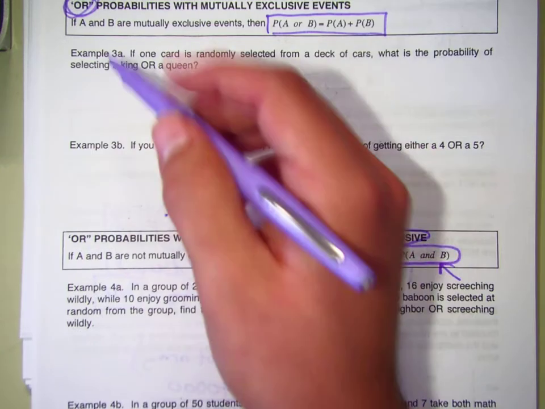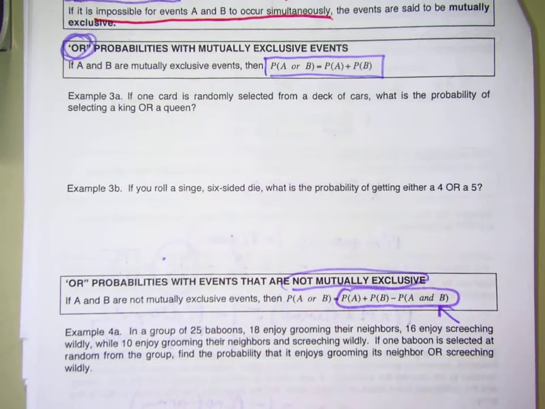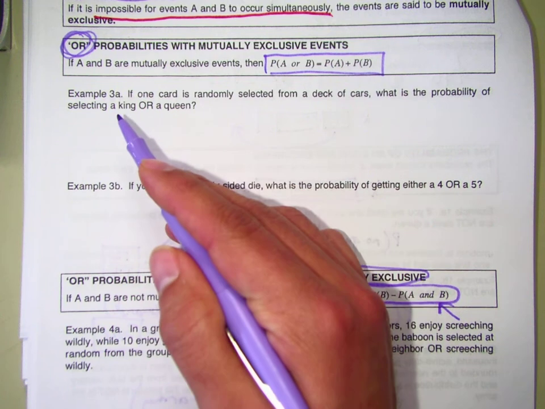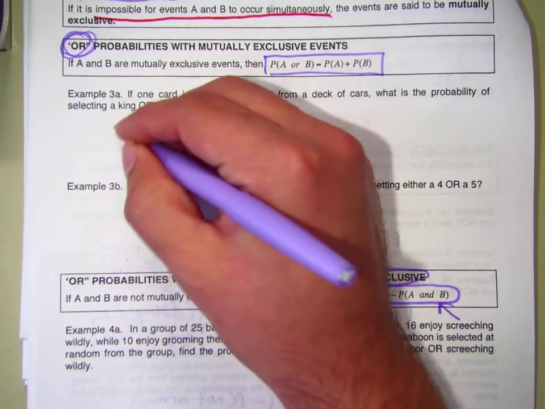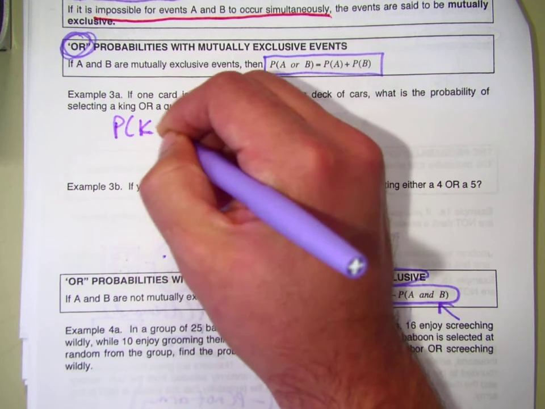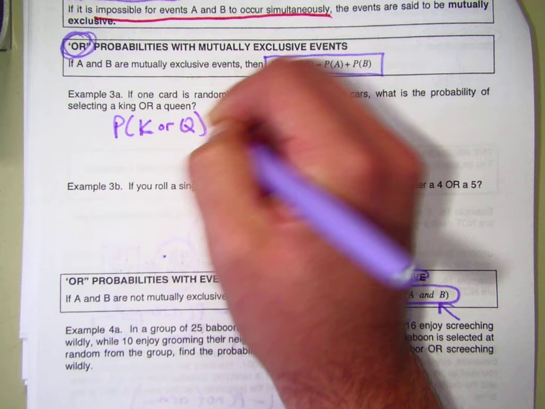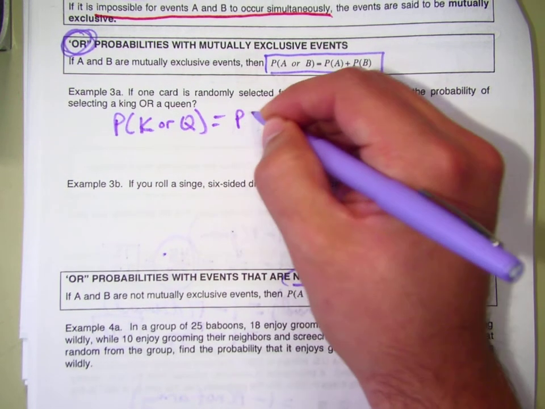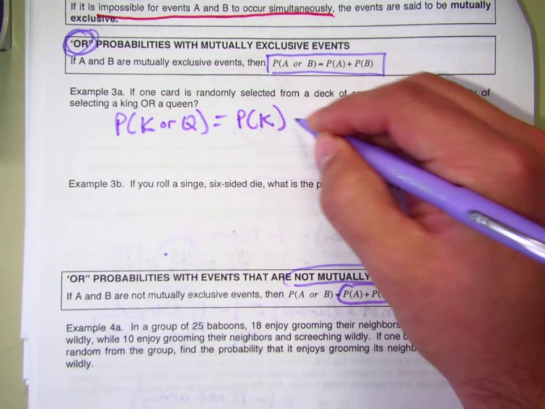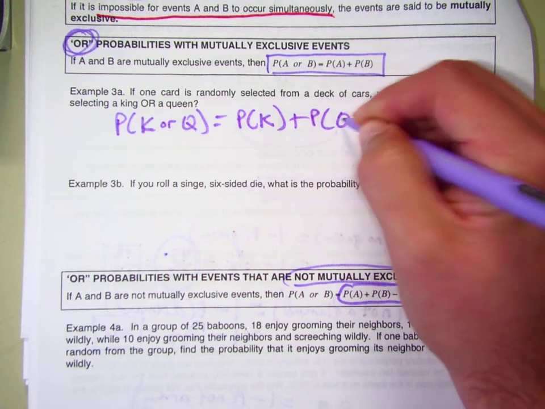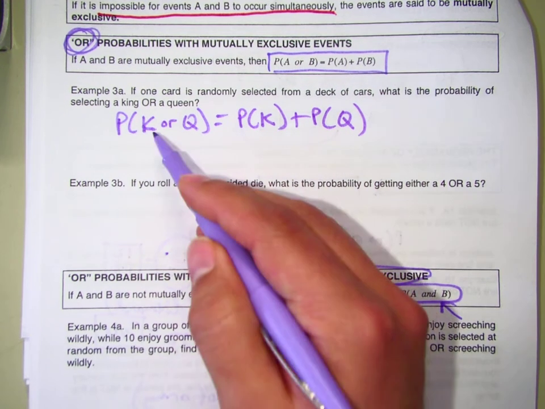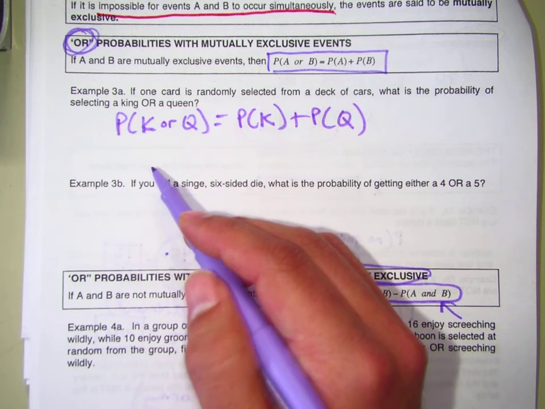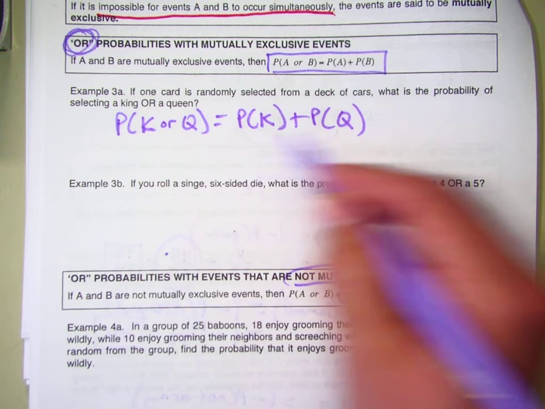So I'm going to just do one example of each. Let's say we pick one card. What's the probability that we select a king or a queen? Well, this is just going to be the probability that we select a king plus the probability that we select a queen. And since it's impossible to select a king and a queen at the same time, if we're just doing one card, this is all I need to do.